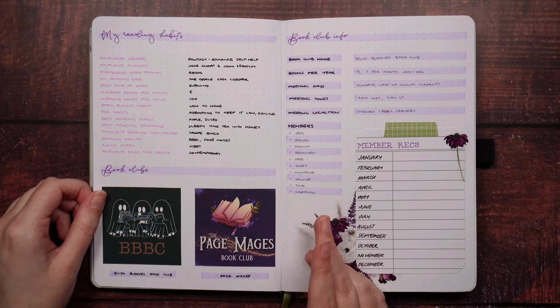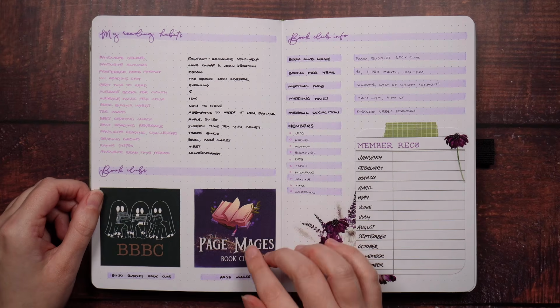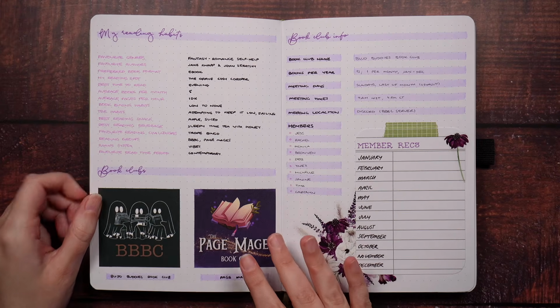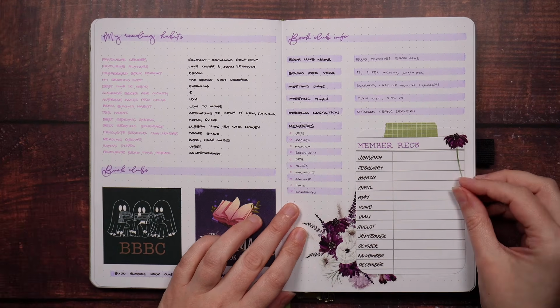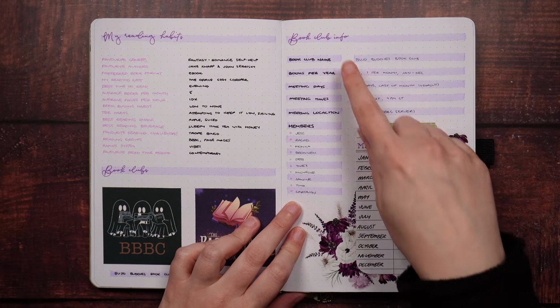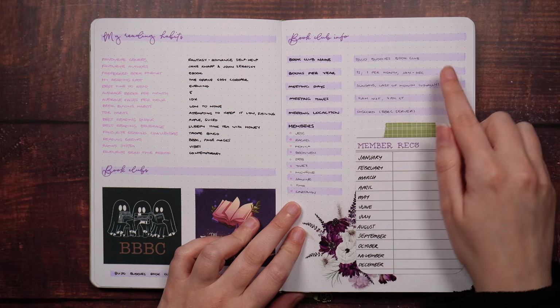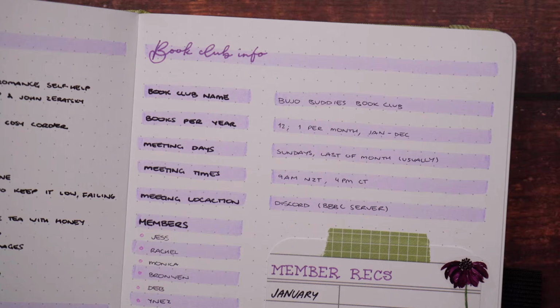You of course can list out more information than just a picture of each of the book clubs though, so that's where something like a book club info page could be useful. On this one you can have things like what's the book club name, how many books do they read in the year, when are their meeting days, meeting times.